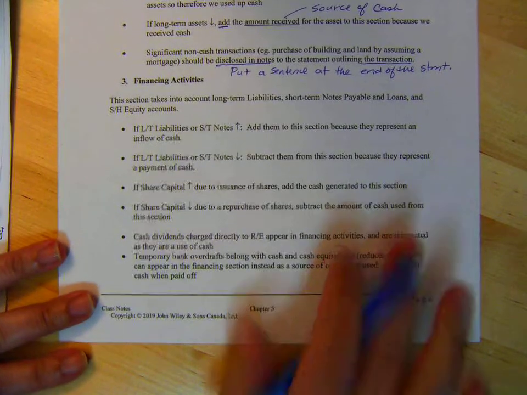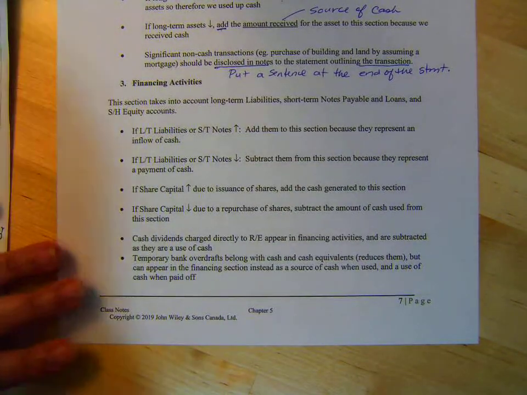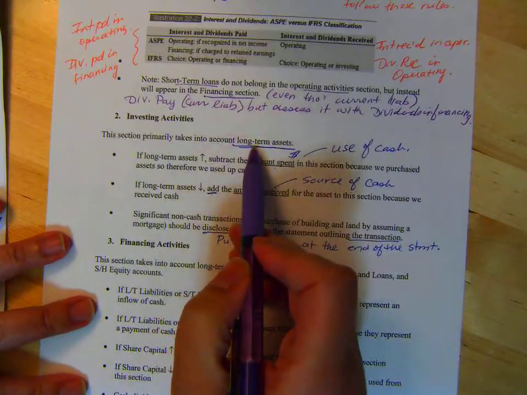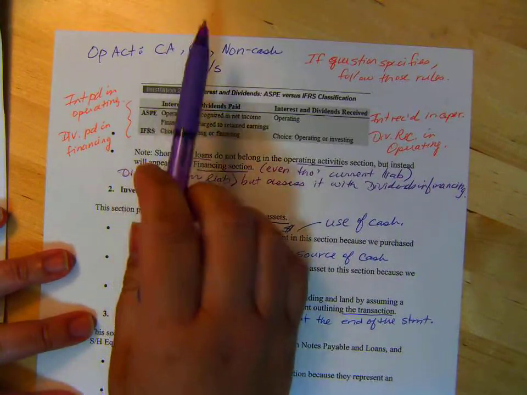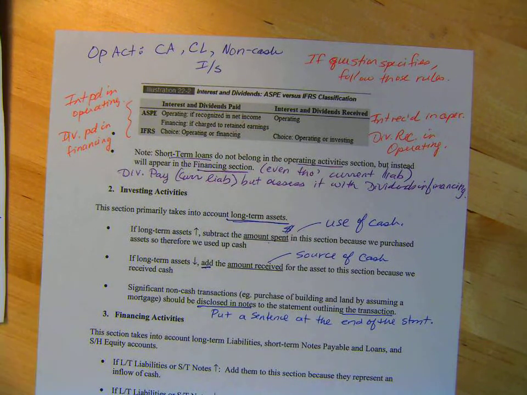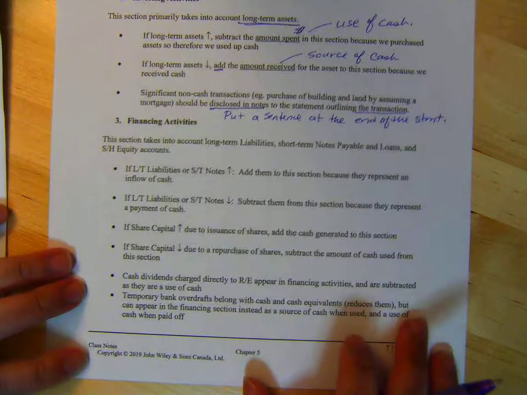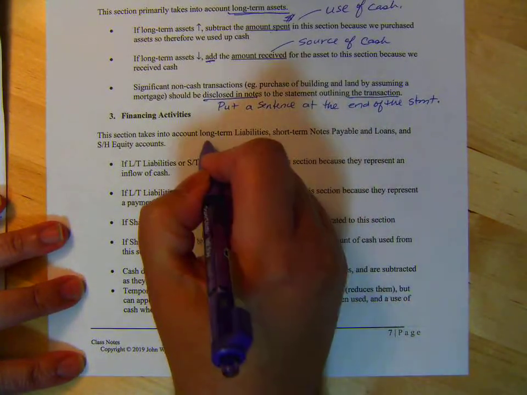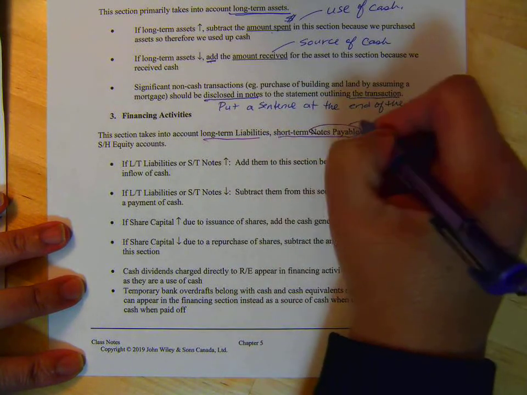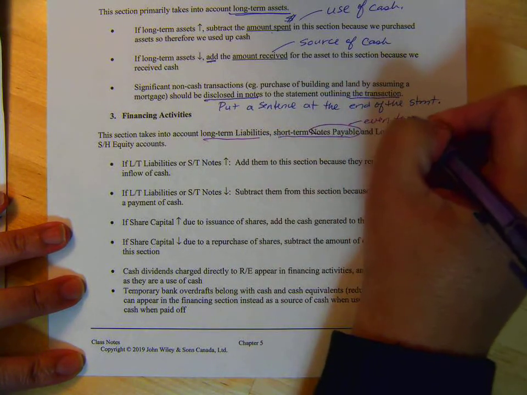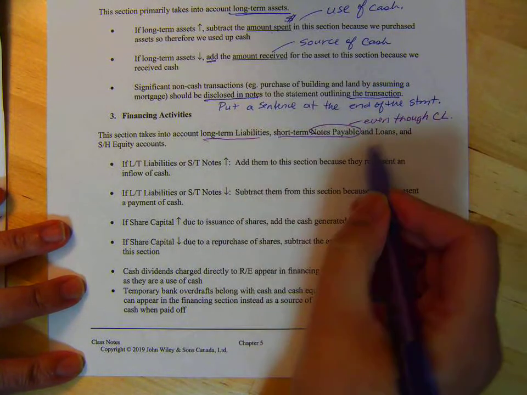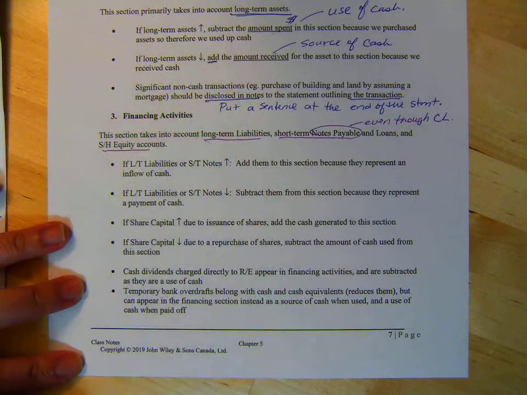Now, financing activities. We've already used up long-term assets. We've used up current assets, current liabilities, and the income statement. So what's left on the balance sheet or income statement? Well, long-term liabilities, short-term notes payable, so this is an exception. It's a current liability. And loans and shareholders' equity.